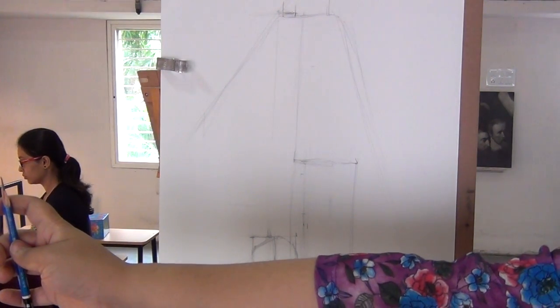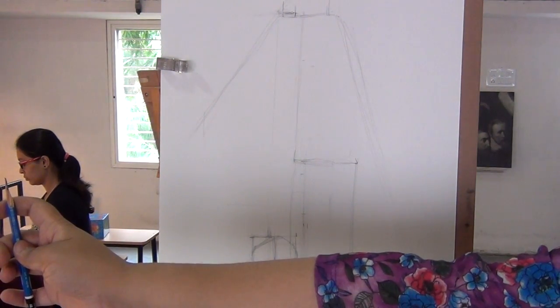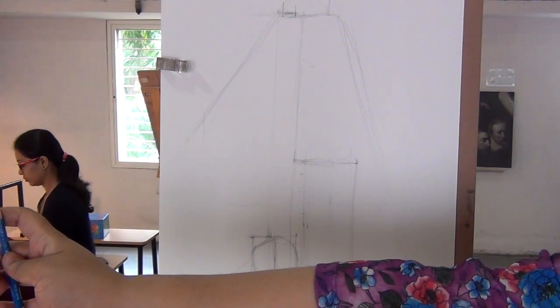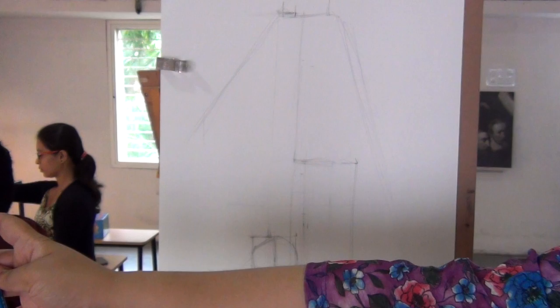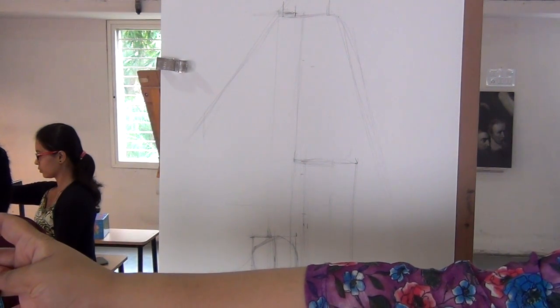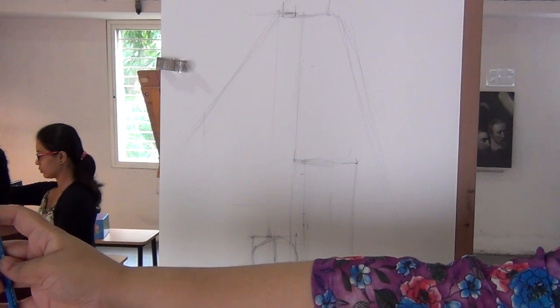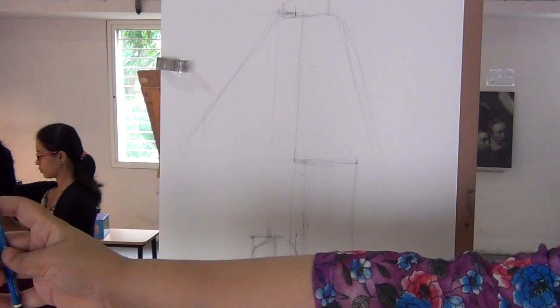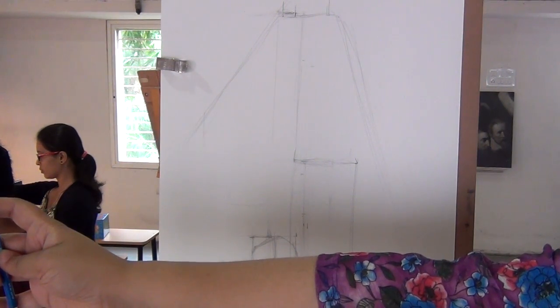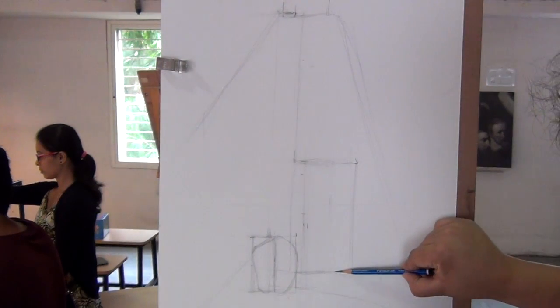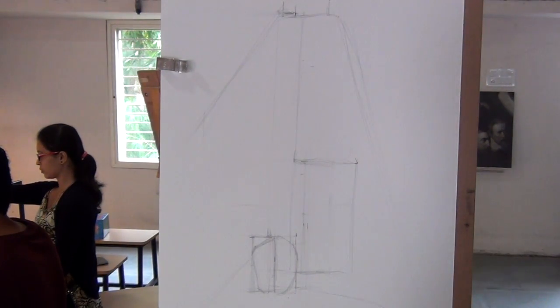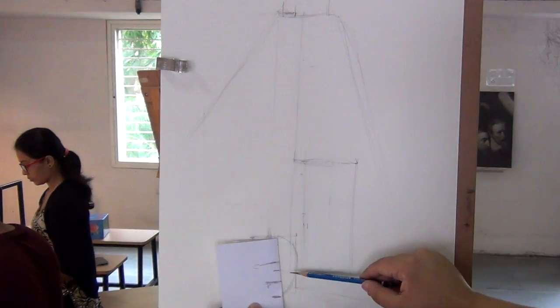As I'm marking the different angles, I keep on measuring my still life. I keep on checking all the measurements that I did earlier. I'm just reconfirming that whatever I have drawn is correct, and I'll start with the pottery now.